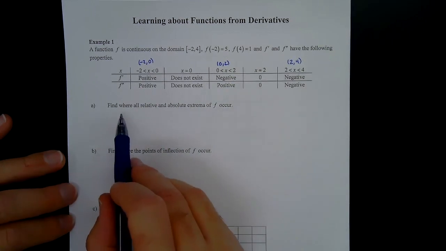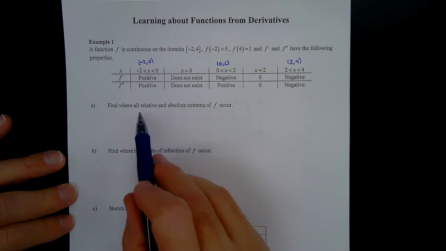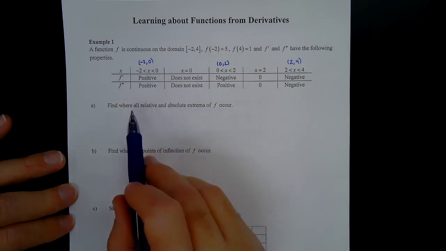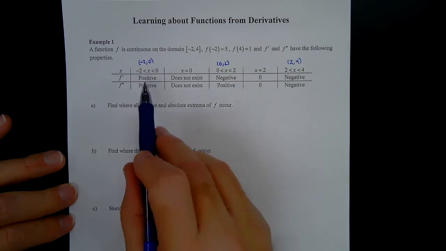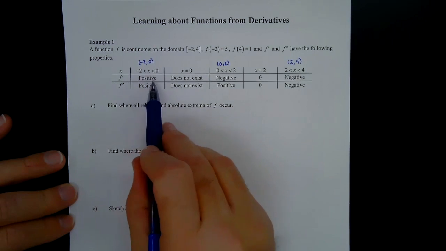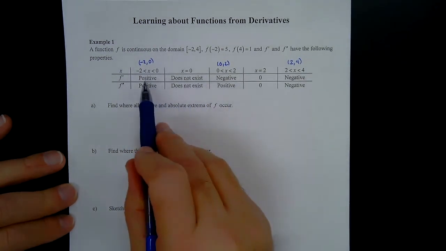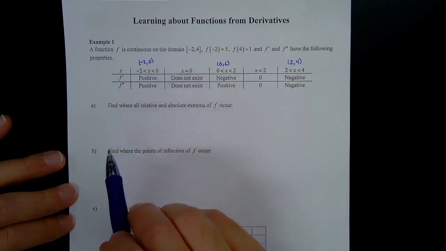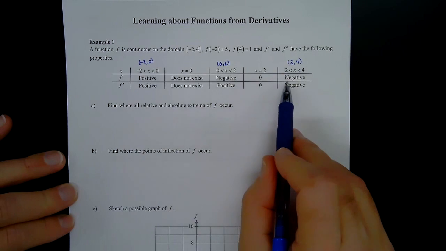So here's the first question. Find where all relative and absolute extrema of f occur. So let's start with the relative, okay? So we're looking at the first derivative, and we're looking to see if it changes from positive to negative or negative to positive. And if we look on this interval, it's positive, and this interval, it's negative. So yes, it changed signs between these. So it's changing at x equals 0, okay? And then it's not changing because it's negative here and negative here.